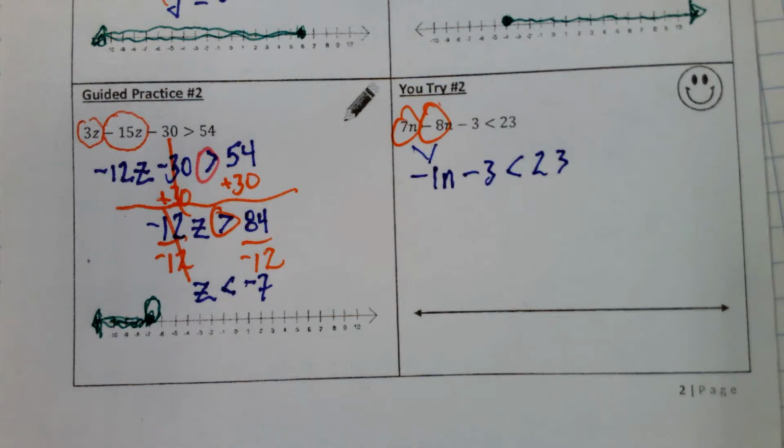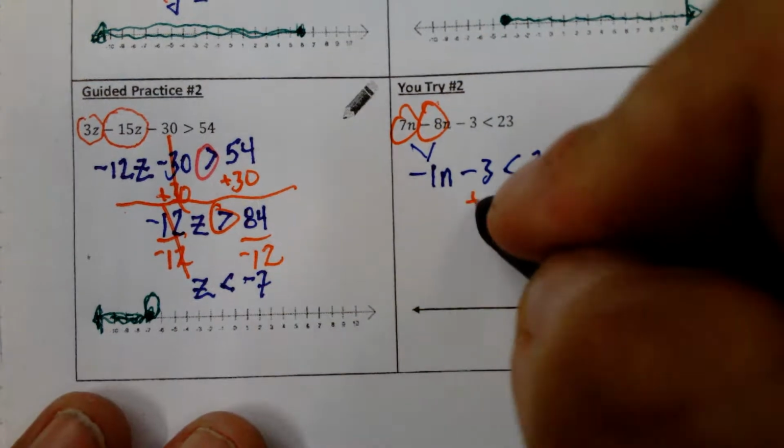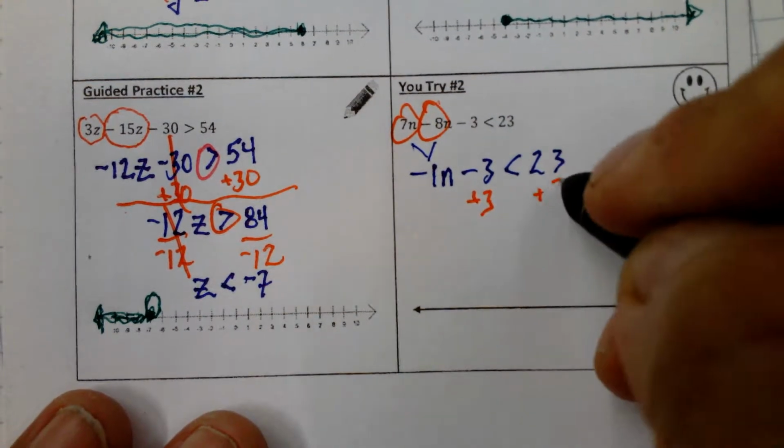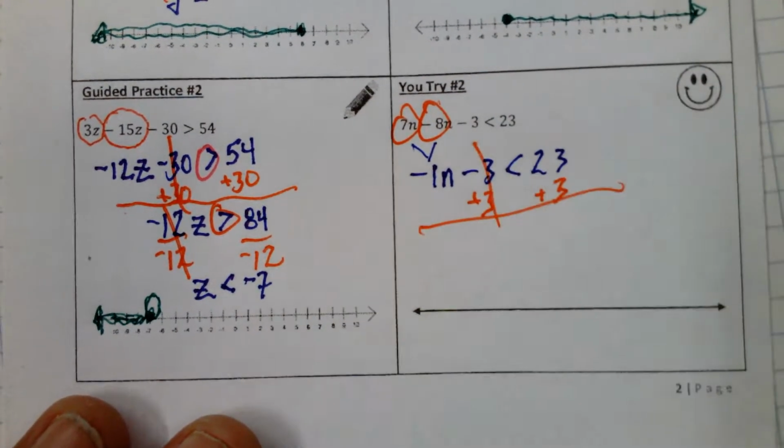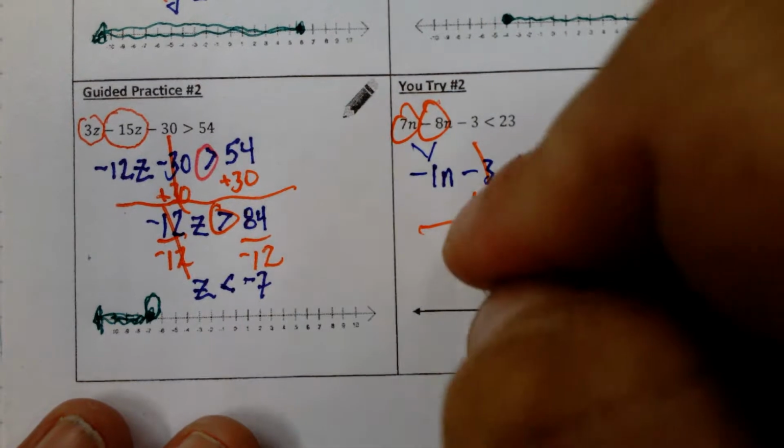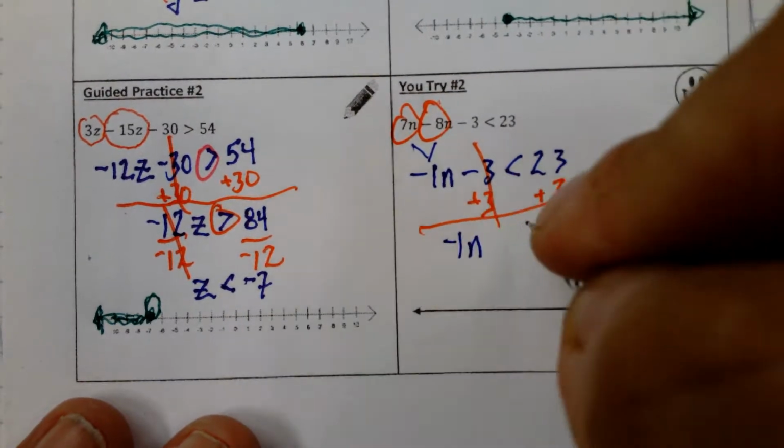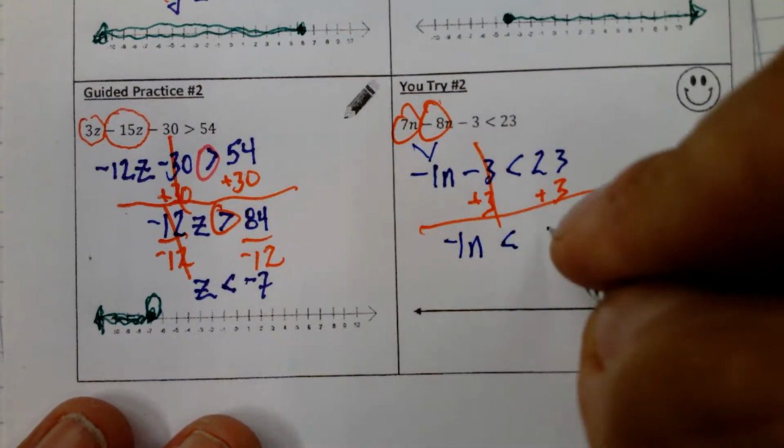So we got this far, and I noticed pretty much everyone I looked at got this far. Let's get rid of the 3. Since it's minus 3, I'm noticing you are adding 3. Negative 1 times n is less than 26.